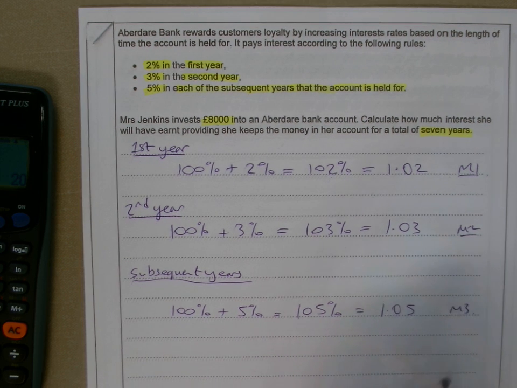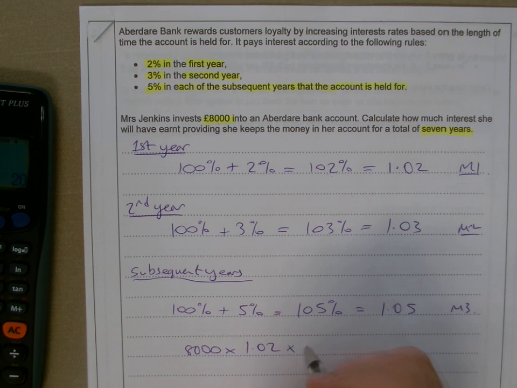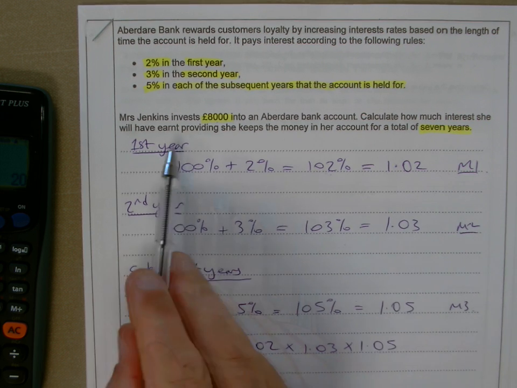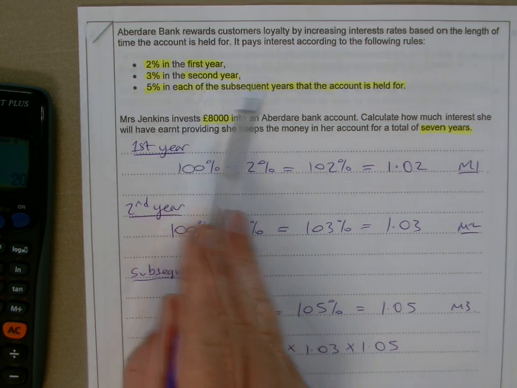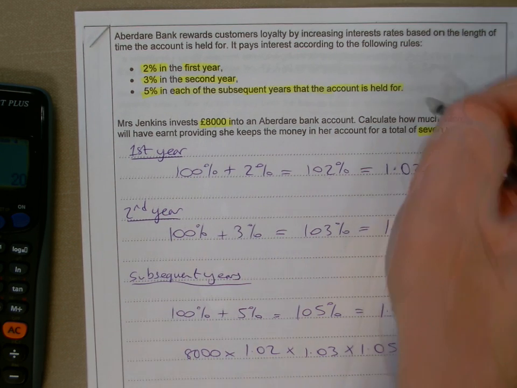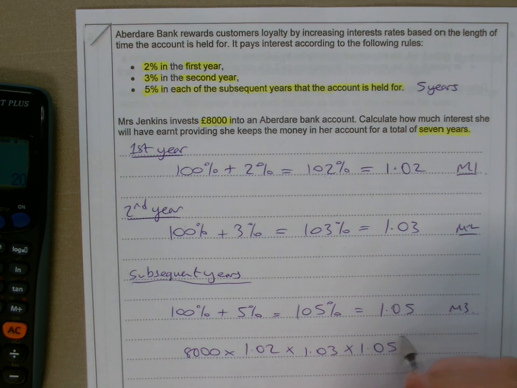So we can do all this calculation in one go, right? If we look at what we start with, £8,000, we'll times that by 1.02 for the first year, times that by 1.03 for the second year, and then for subsequent years, the multiplier is 1.05. For how many years? Well, first year, second year, and then up to 7 years in total. So subsequent years, there are going to be 5 of them, isn't it? 5 subsequent years. So that would be to the power 5.